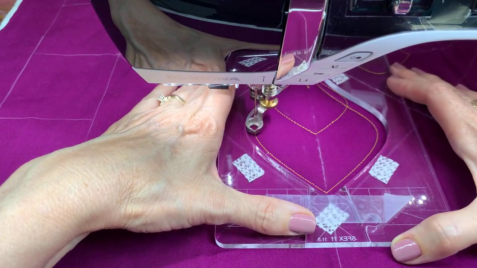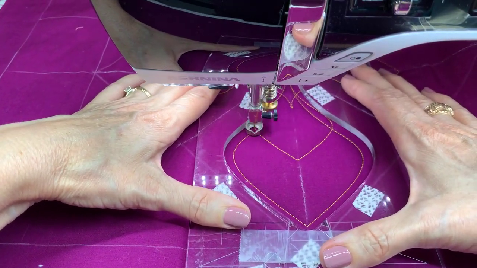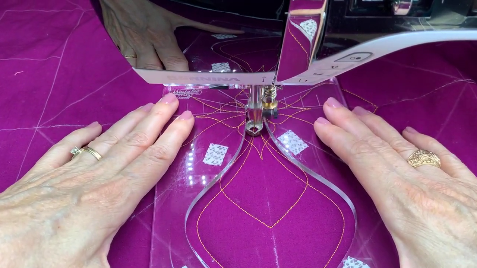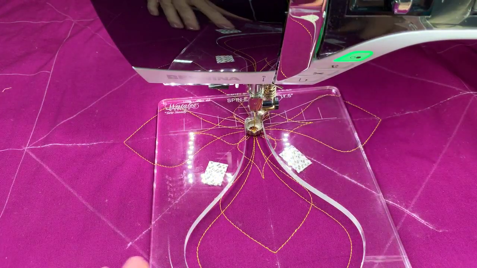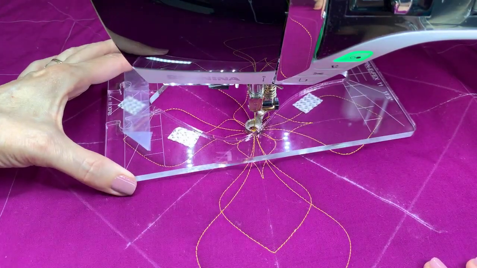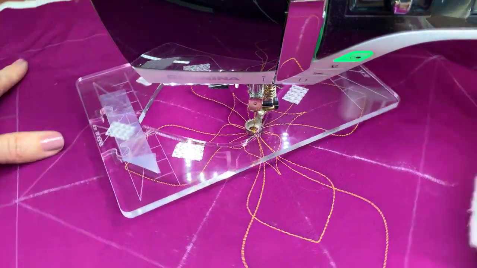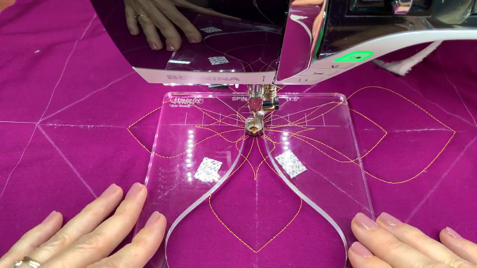Because the template's so big, sometimes it's more convenient to adjust your hand position rather than trying to hold it all at once. Okay, so we're back in the center, and it's looking pretty awesome. So if you are a template person, this could be a really fun design to do with template, because there's a lot of fun overlap potential for this.